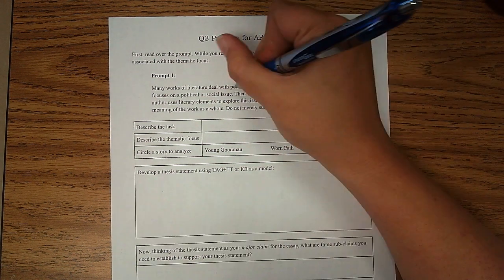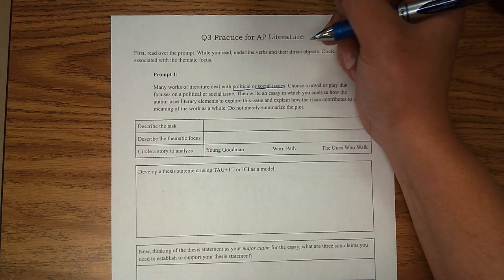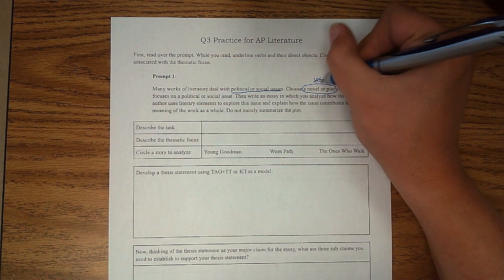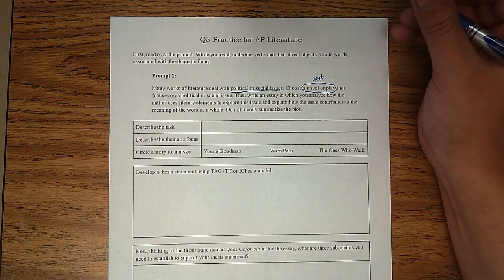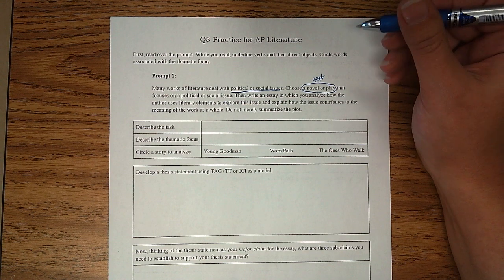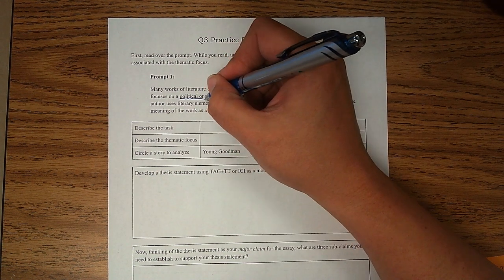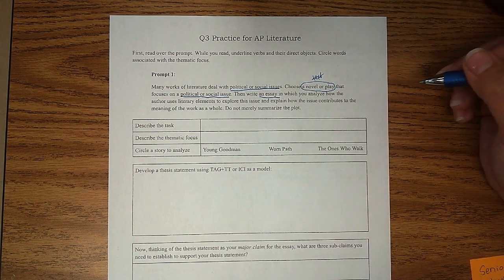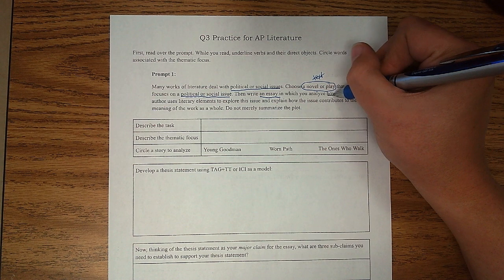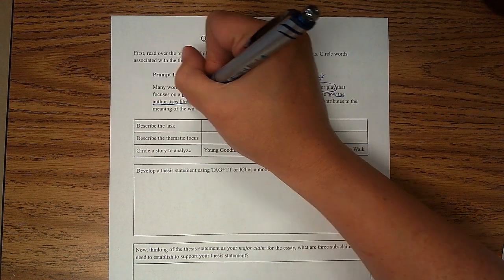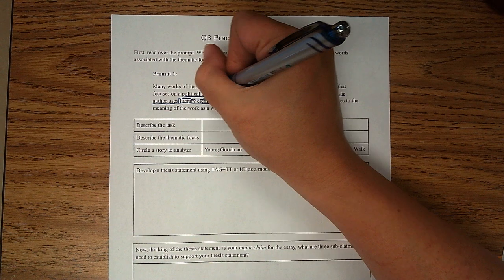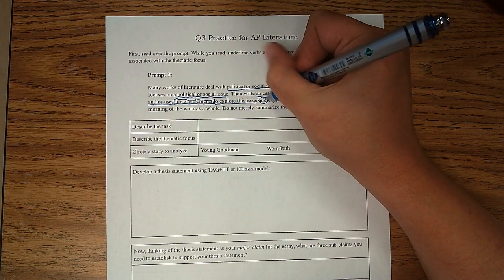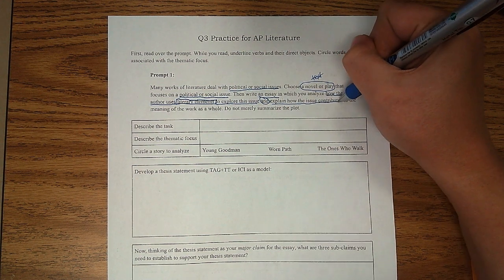All right, so let's dive right in here and make some of our marks. I know that I'm talking about a political or social issue. I'm choosing some text. I know that Young Goodman Brown is not a novel or a play, but we're going to handle that. Focuses on a political or social issue. They're repeating that, so I need to make sure that I definitely do that. Write an essay. Okay, that's the thing they want me to do. Like, that's a surprise. In which you analyze how the author uses literary elements. Ooh, wonder what they mean by literary elements to explore this issue and explain how the issue contributes to the meaning of the work as a whole.